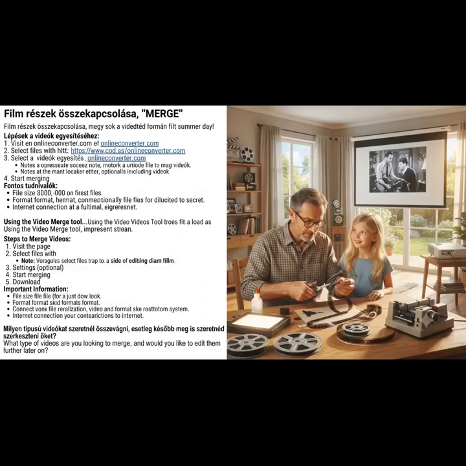Important information. File size limit. Online converters generally have a maximum file size limit. This is displayed on the site, usually around 200 MB. If your videos exceed this, the site may return an error message.